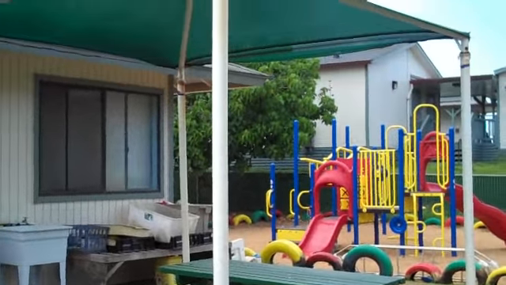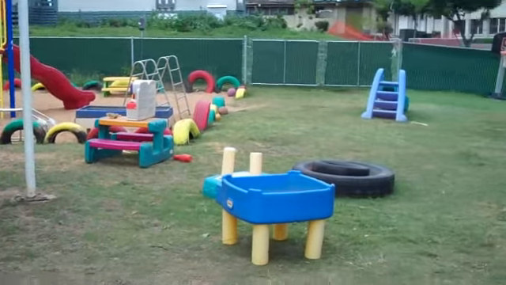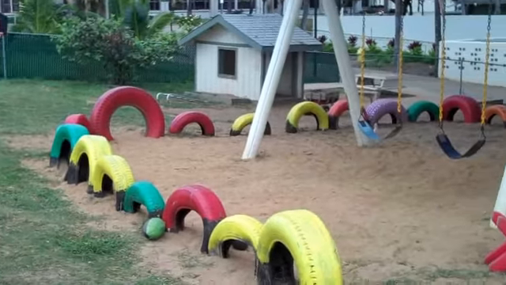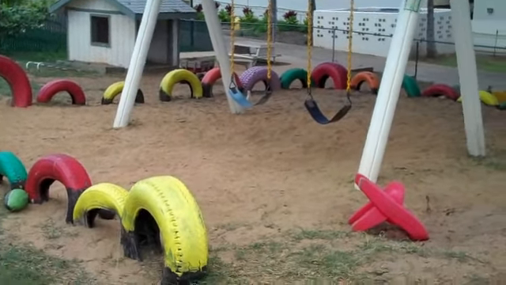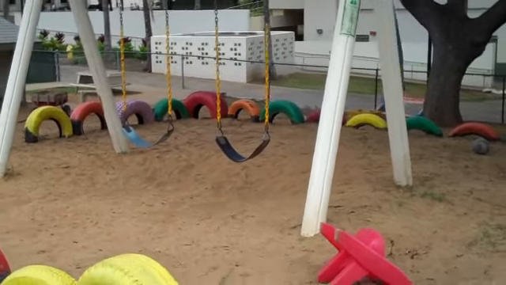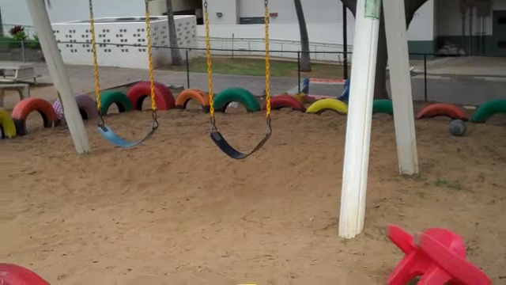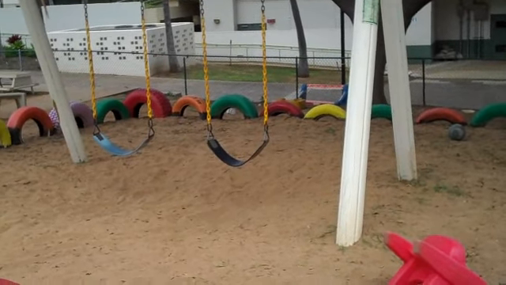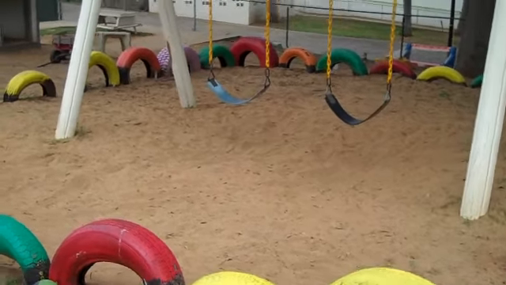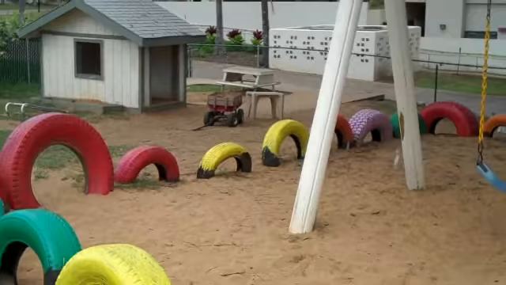We have a shade area and a little picnic table. There's some water play tables there also. We have a swing set. Underneath is sand because that's very economical here. You might think about what we would need to do to make this more accessible to a child in a wheelchair, if that's the kind of condition that your child has.